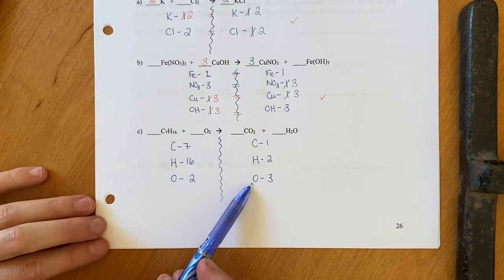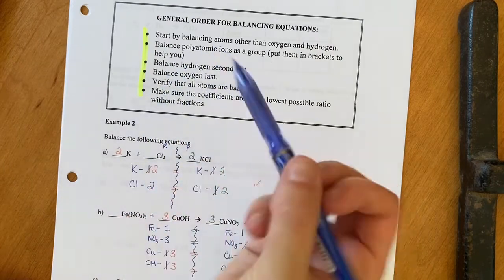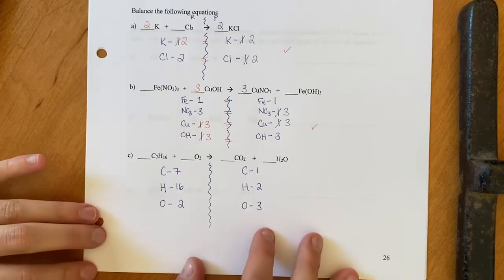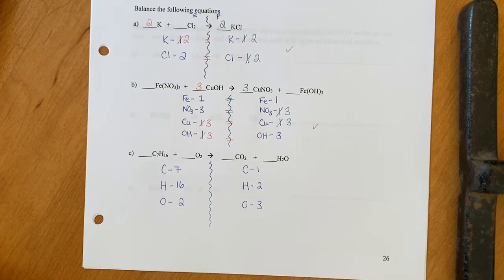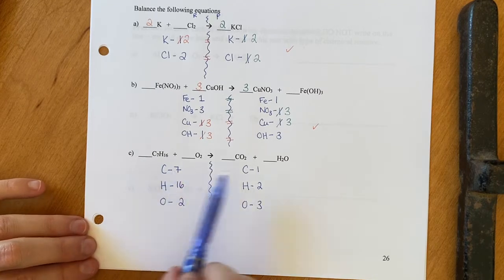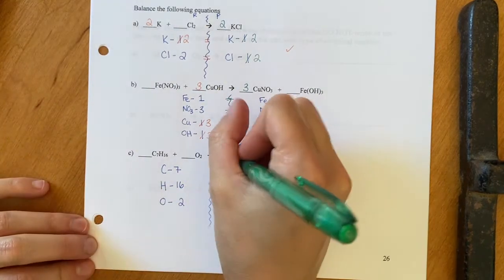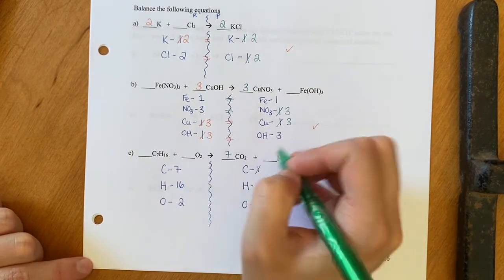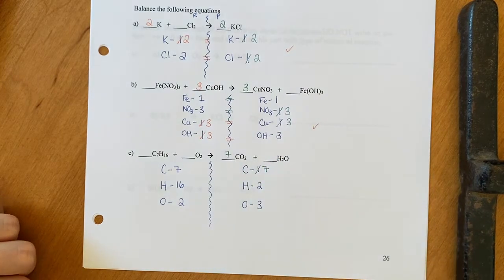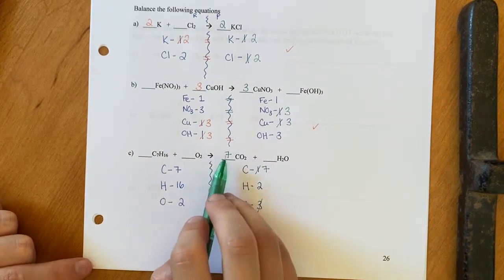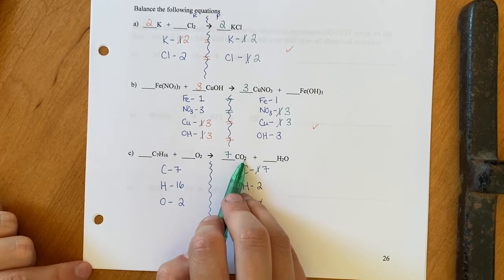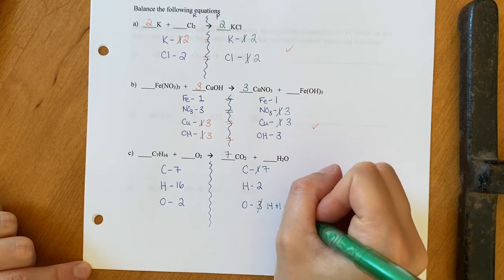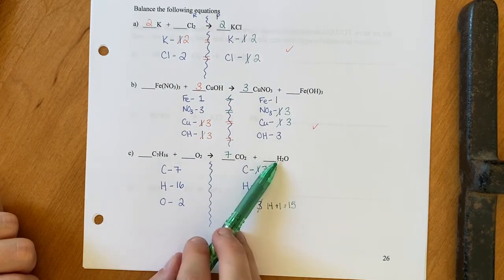Okay, but we always want to balance oxygen last. So that's one of the little rules, is do oxygen last, do hydrogen second to last. And it'll generally help make your life a little bit easier. So carbon first, we have 7 on this side. We want 7 on the other side. So we need to put a 7 as a coefficient in front of this carbon dioxide. That's going to change carbon to 7, but it also affects the oxygen. So now we have 7 times 2 is 14. So we're at 14 plus 1. So we have a total of 15 oxygens on this side now.